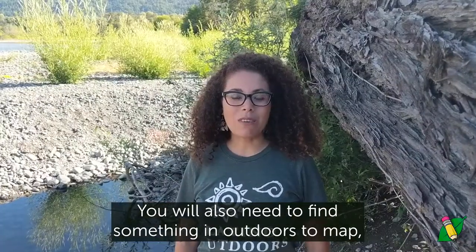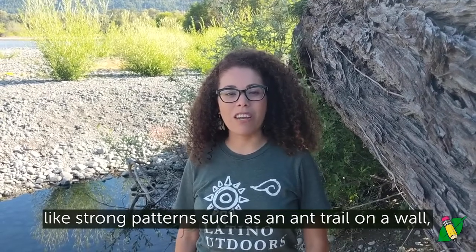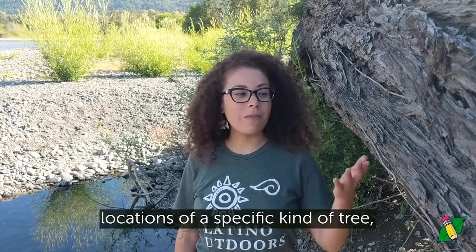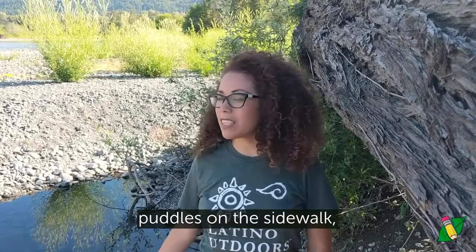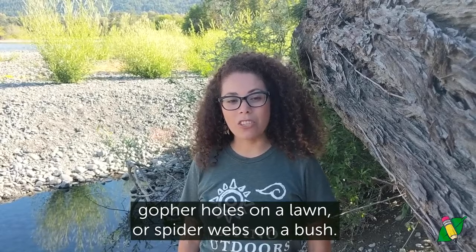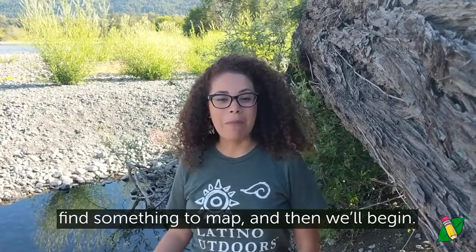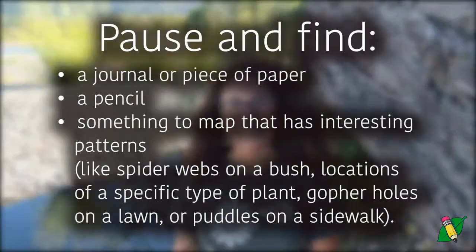You will also need to find something in the outdoors to map, like strong patterns such as an ant trail on a wall, locations of a specific kind of tree, puddles on the sidewalk, gopher holes on a lawn, or spider webs on a bush. Pause the video, gather what you need, find something to map, and then we'll begin.